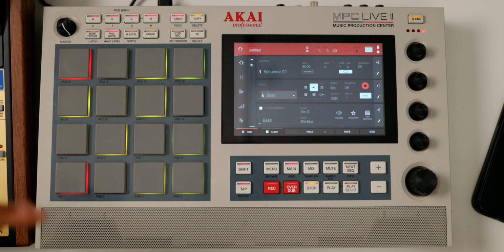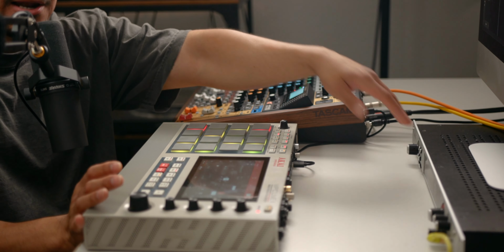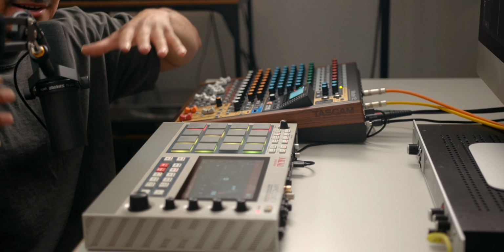Alright, so in this video, I'm going to go over how I'm sampling from Serato into the MPC. Also, I'll show you guys a quick hack if you have the Apollo interface, how to sample from your computer into Serato. So let's jump right into it.